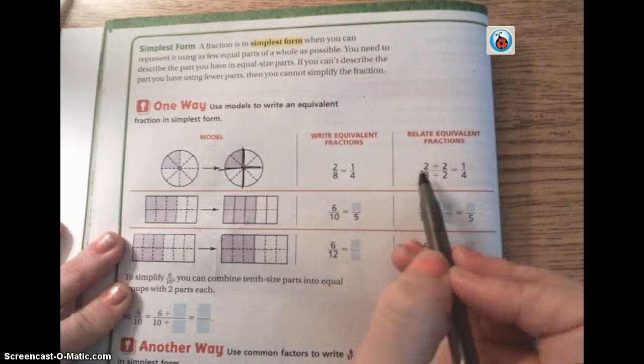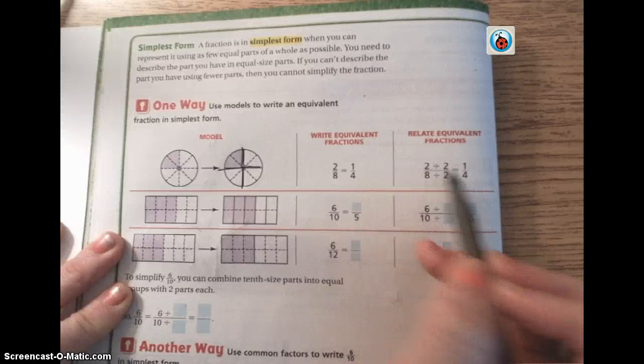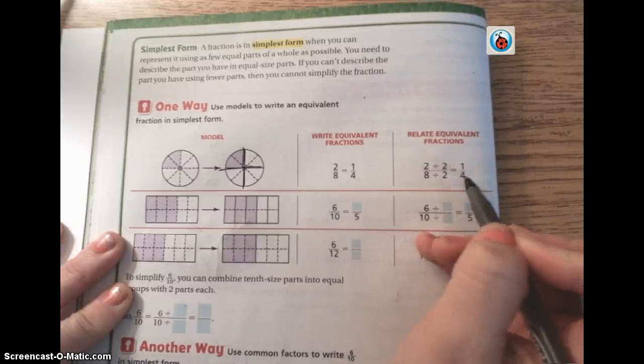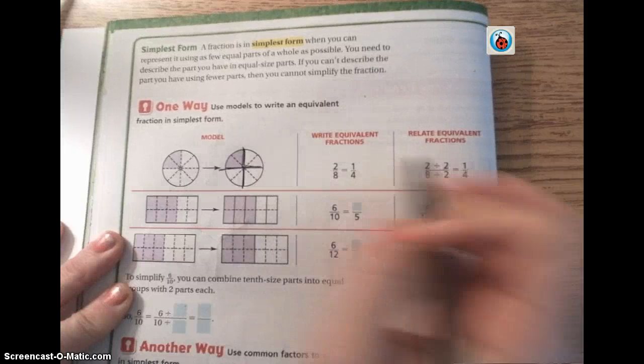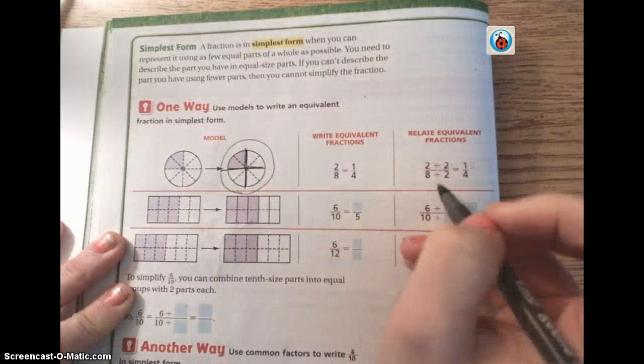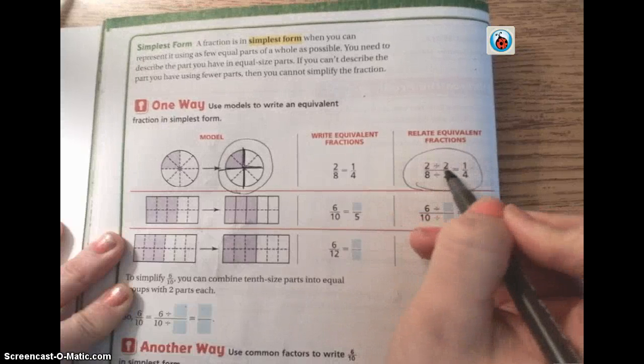So 2/8 divided by 2, so you're halving it, okay? And whatever you do at the bottom, you have to do to the top. So 8 divided by 2 is 4, and 2 divided by 2 is 1. This basically is showing you the model way to think about it, and this is the mathematical way, if you will, I guess, to do it.